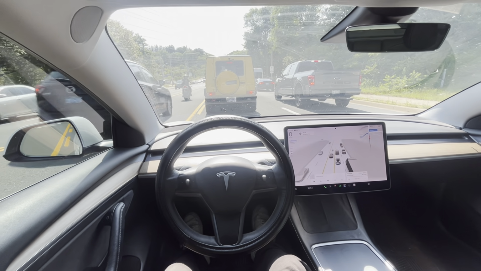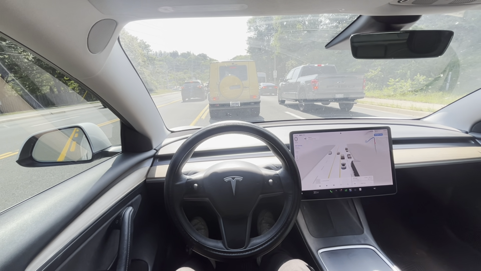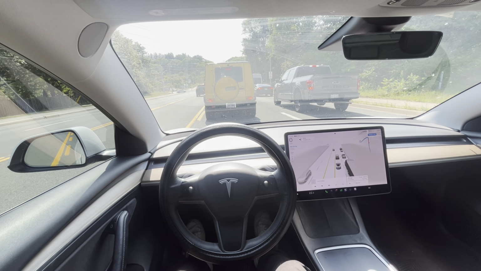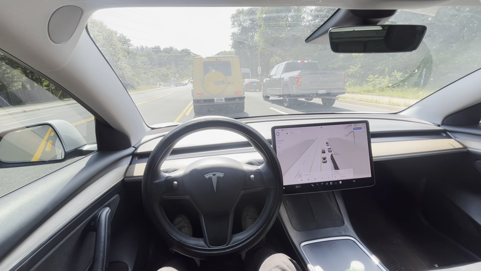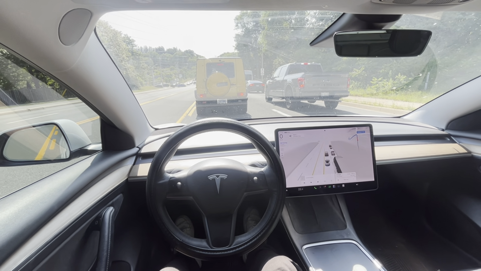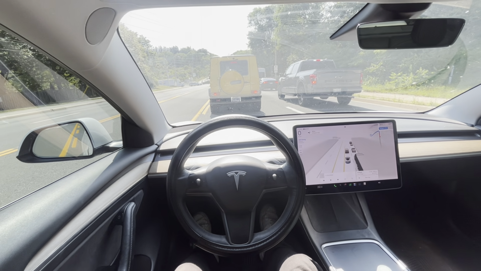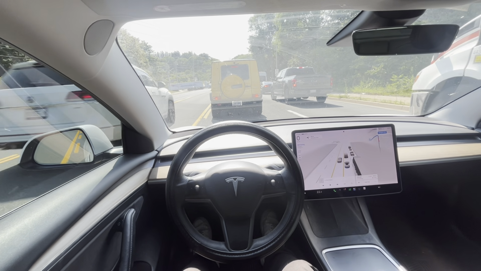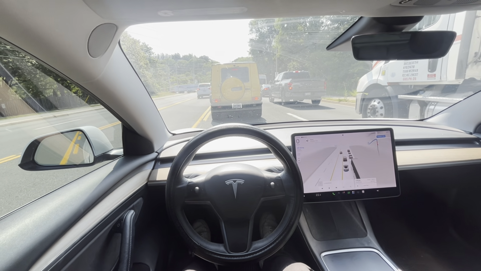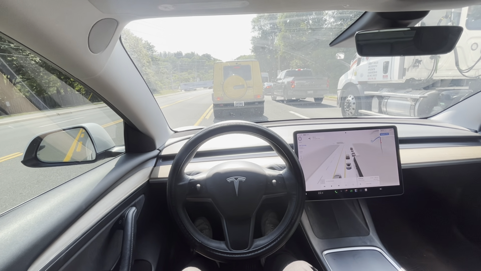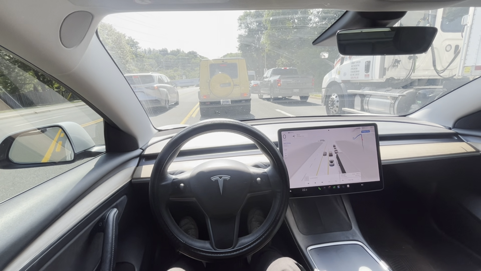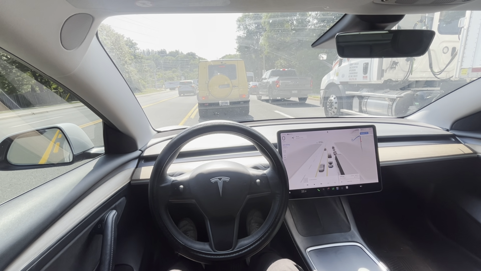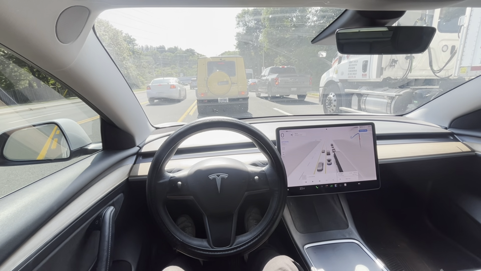Anytime, please. It's still not going to the left turn lane. Usually it does. Usually version 12.6.4, if you guys watched my previous videos, you would know that it does this turn earlier. Like, if it's backed up, it would already be in that lane. So I don't understand why it's not trying to go into the left lane.